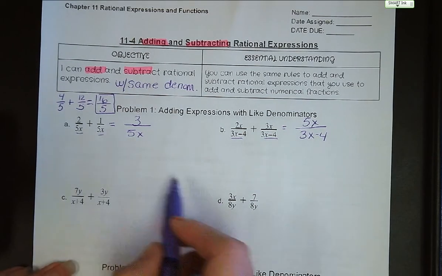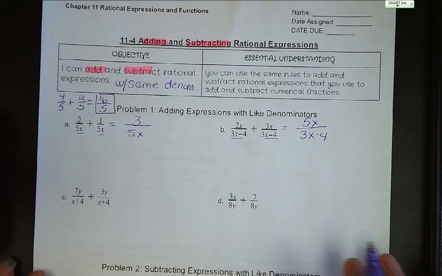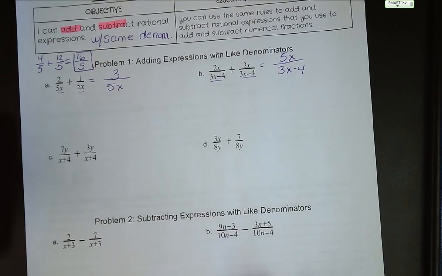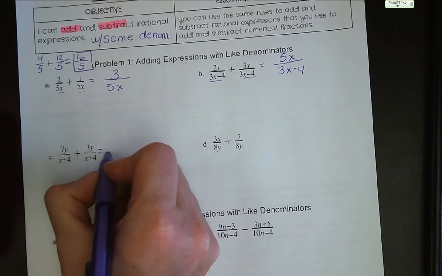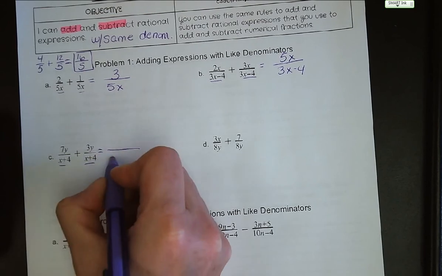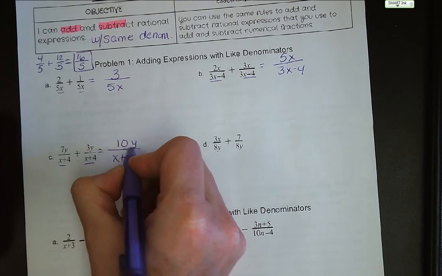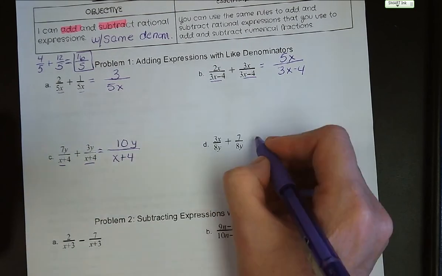If you're thinking this is too easy, it is. Try C and D on your own. Okay. We have the same denominator, x plus 4. So we just write x plus 4 in the denominator. 7y plus 3y is 10y.